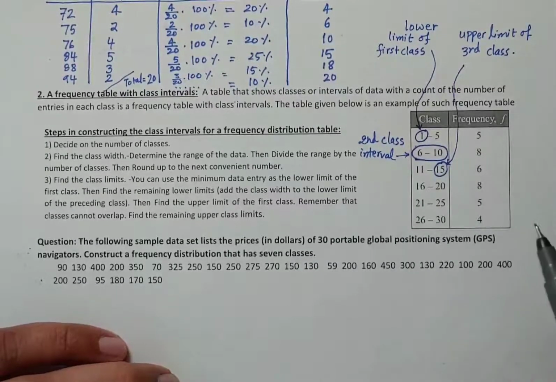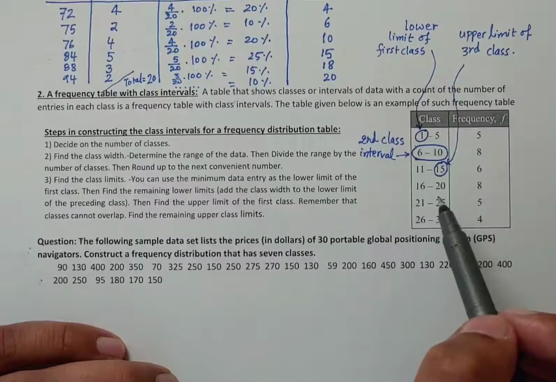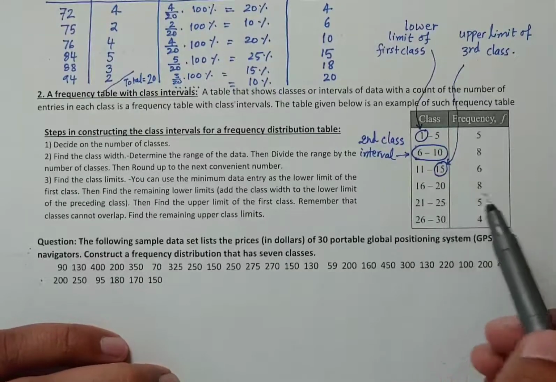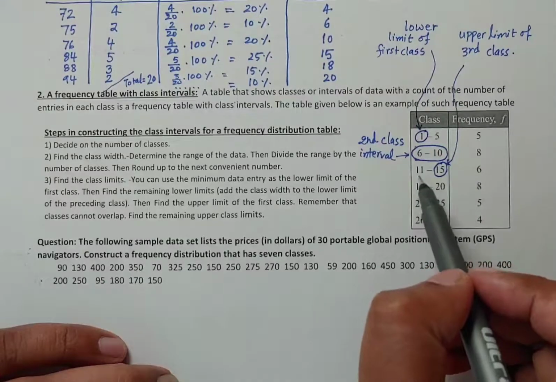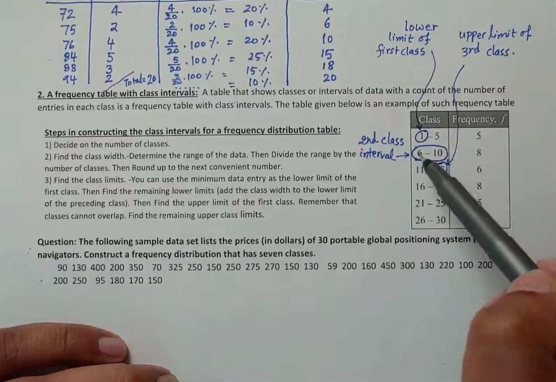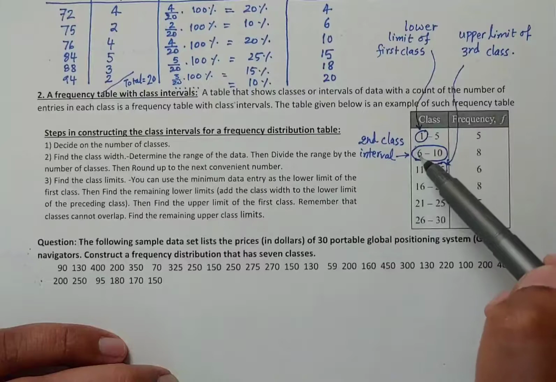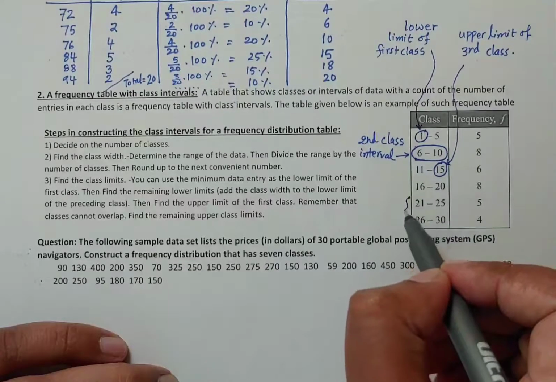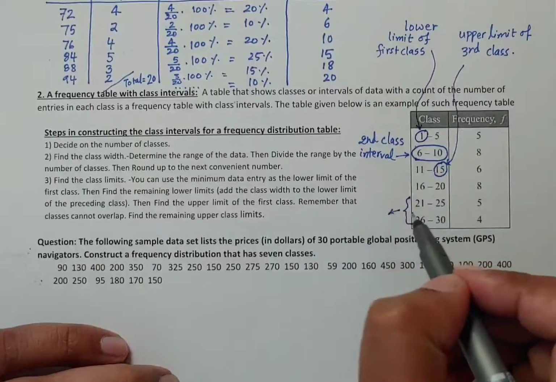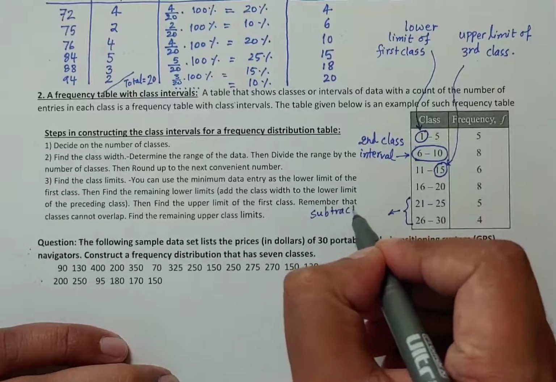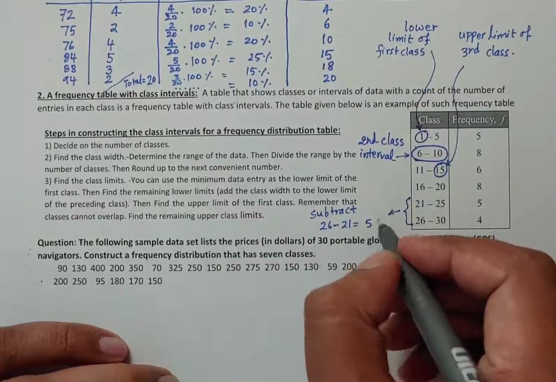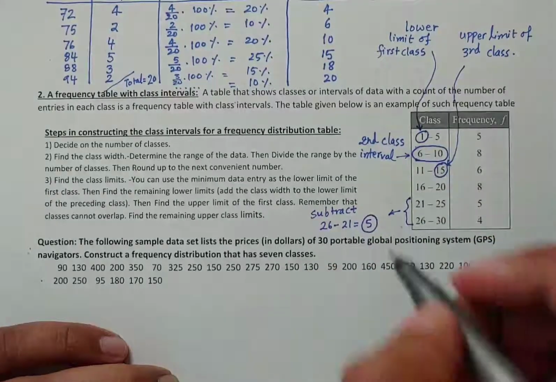Okay, now the class width is the difference of two consecutive classes, the lower limits of two consecutive classes, or the upper limits of two consecutive classes. Okay, so when you subtract any two numbers, the lower limits, right? You can subtract 6 and 1, you get 5. You can subtract 11 and 6, you get 5. You can subtract 16 and 11, you get 5. 21 minus 16 is 5. 26 minus 21 is 5. So the difference of any two lower limits is 5, right? So this number is called the class width.